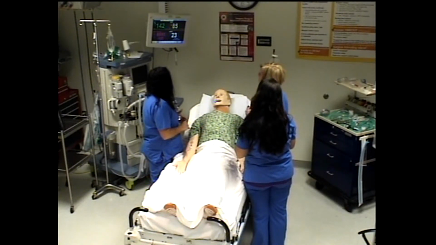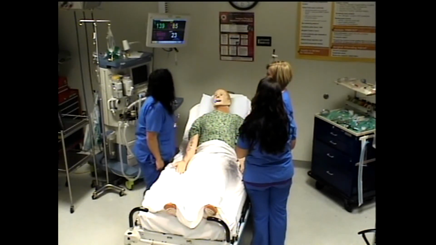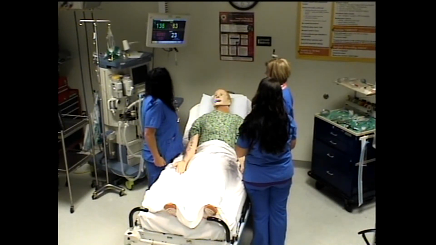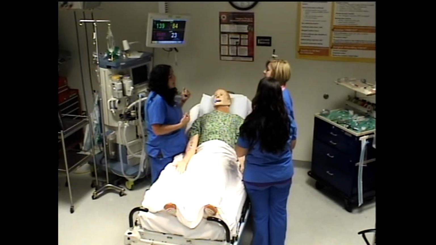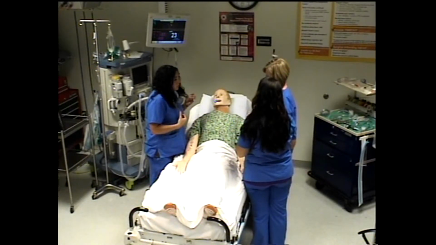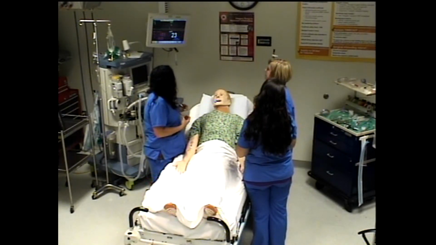Okay, his systolic's dropped. How much more fluid's going in? What's his intake and output now? Can we get an EKG or anything? 1,300 in, 400 out. Okay, no, I don't need to put more fluid in. Can we get an EKG and a chest X-ray? Yes. Okay, his systolic is 85. His blood pressure is really, really low.